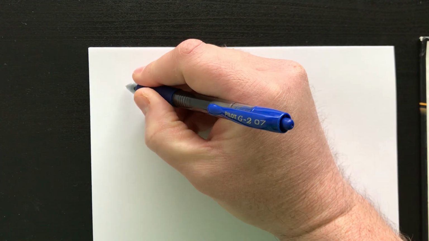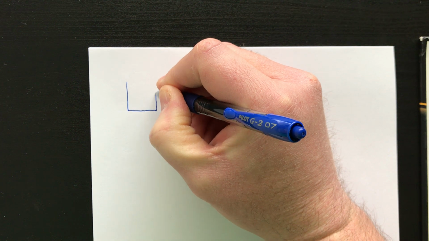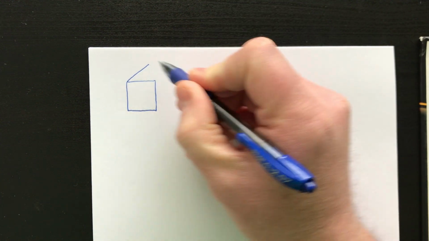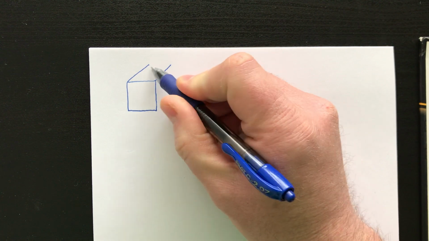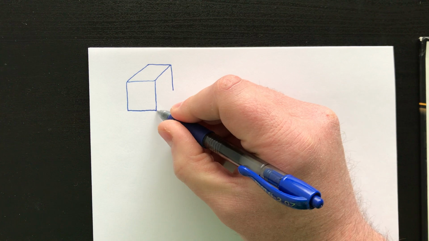Now, for all of these problems on page 703, I'm just going to find the surface area. Sometimes the problem will just ask you to find the lateral area. So if we take a look at the first problem, they give us a cube.